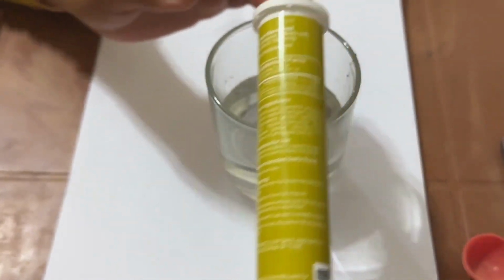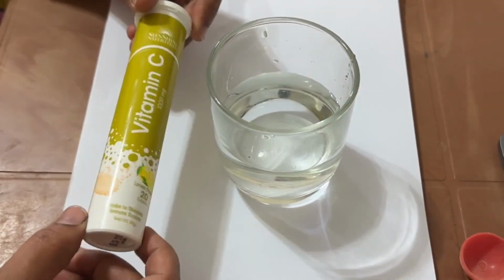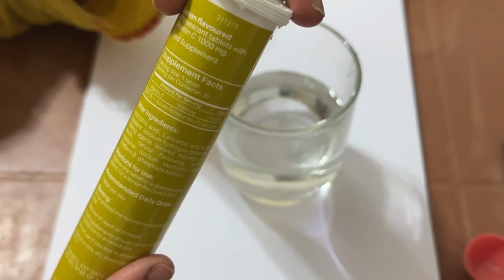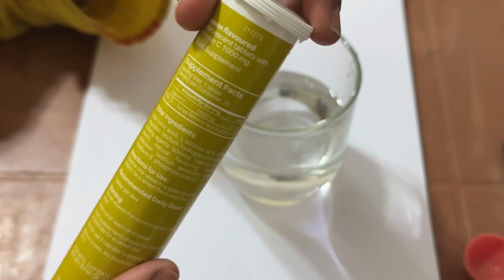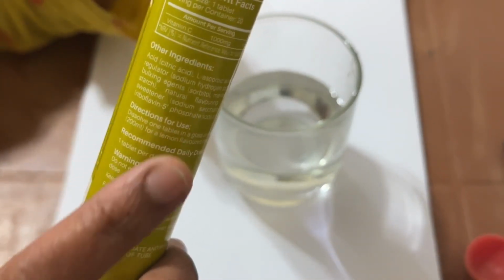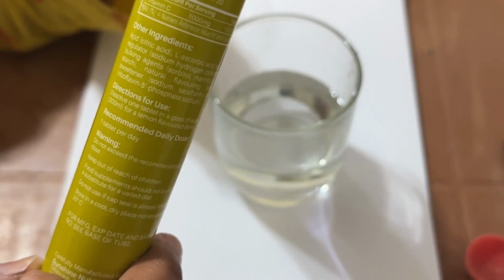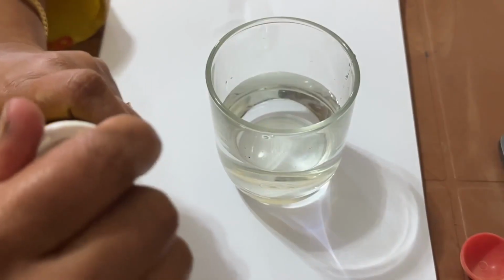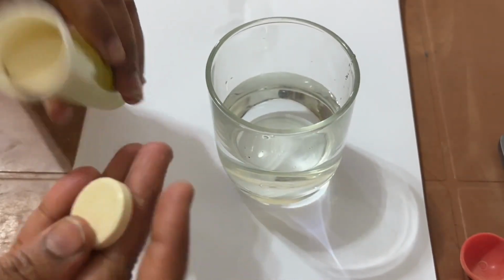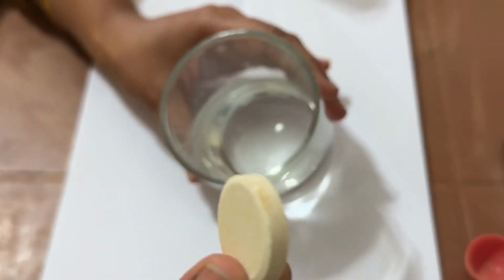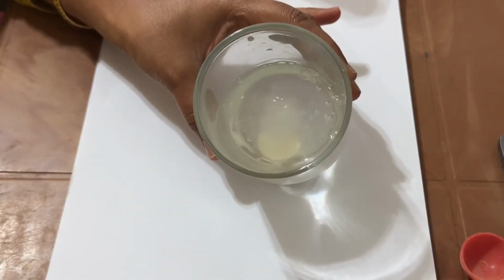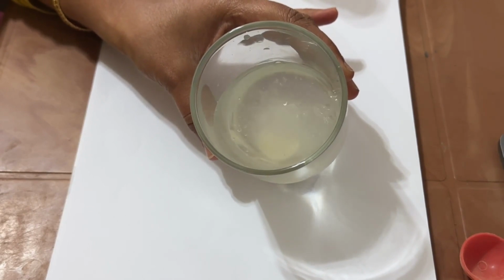I am having an effervescent tablet formulation. It's a plastic container. They have mentioned the content of the tablet: vitamin C 1000 milligrams. Directions for use: they have mentioned to dissolve the tablet in a glass of water. So let's take out one tablet and let's see how it behaves. I'm adding it in water and you can see the effervescence coming out from the tablet.